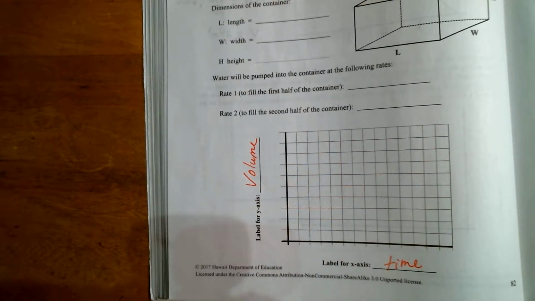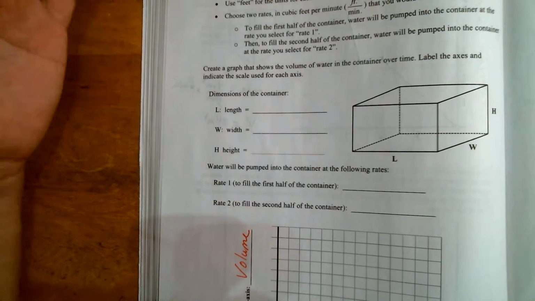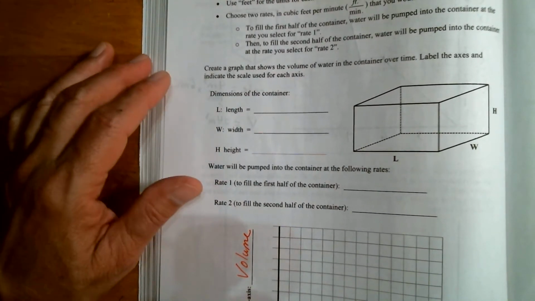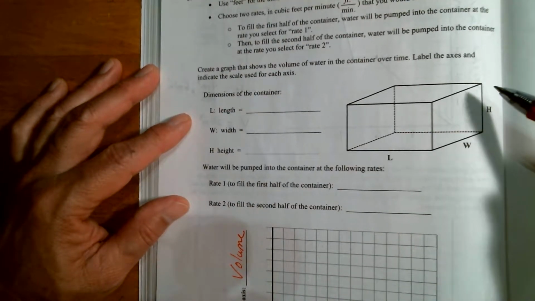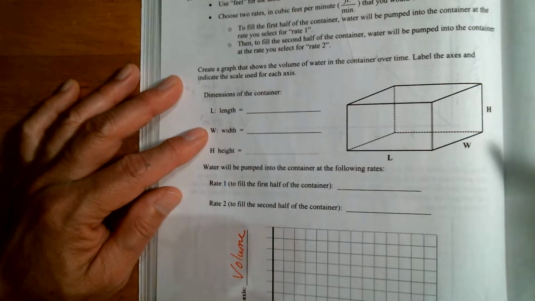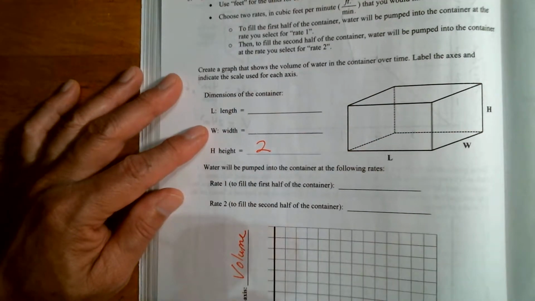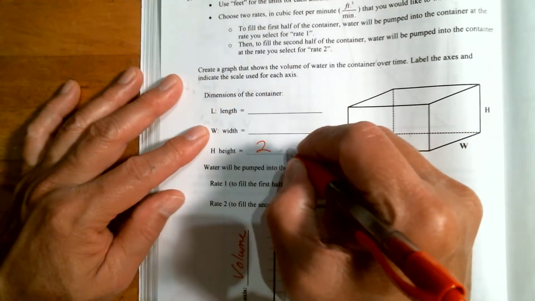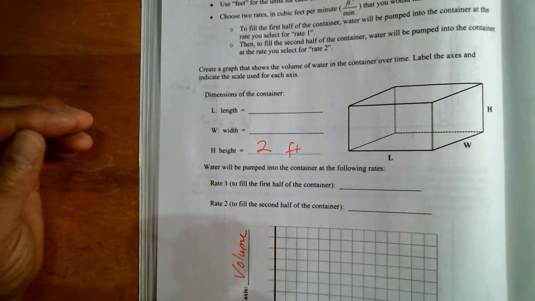So let's see. To make things easy for us, we're kind of just creating this problem. It's like a word problem, like a real life situation, okay? But to make things easy for us, I'm going to call H 2 feet, just to make things easy for us and the calculations.